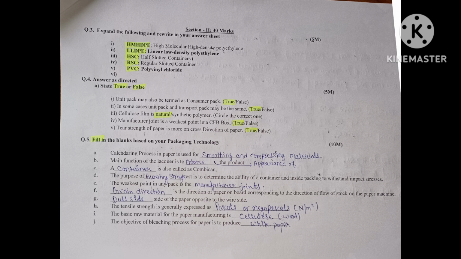Question number 4. Part A, true and false. Unit pack may also be termed as consumer pack. Answer is true. In some cases, unit pack and transport pack may be the same. True. Cellulose film is natural or synthetic polymer.